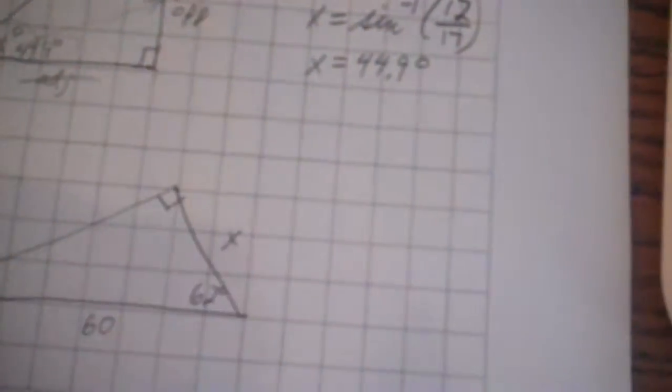X is going to be, if you remember the second function, the inverse sine. Inverse sine of 12/17. So I hit second, I hit sine, I hit 12/17. Now I guess I could have divided that out first, but I'll just have it divide in there. And I'm looking at 44.9 degrees. So this is 44.9 degrees. Extremely close to being a 45, 45, 90 triangle, isn't it?